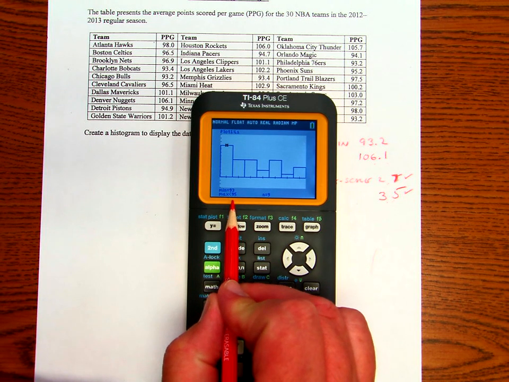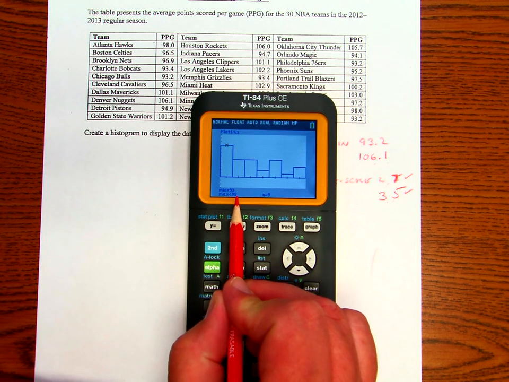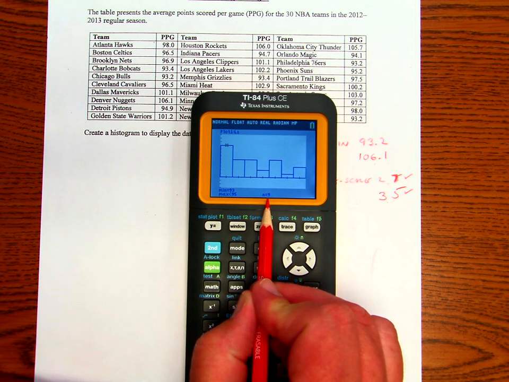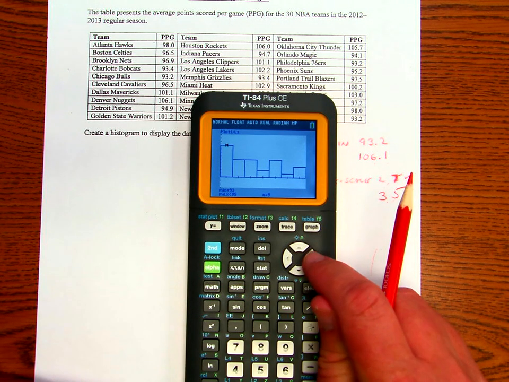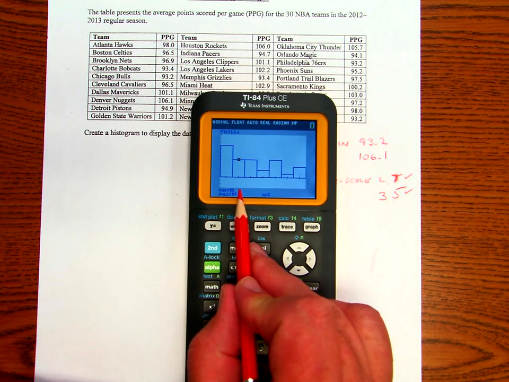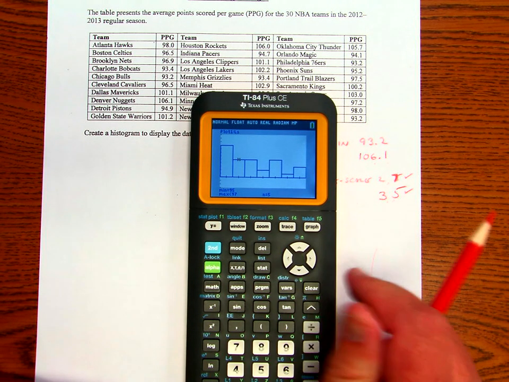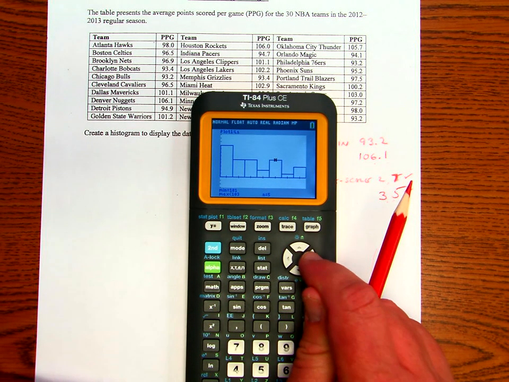So that means starting at and including 93, but up to and not including 95, there are 9 items in that list. Then you hit the right arrow. This bar starts at and includes a minimum of 95, goes up to, but doesn't include the 97. There are 5 things in that bin. And then if you trace all the way to the right, you can get all those values.